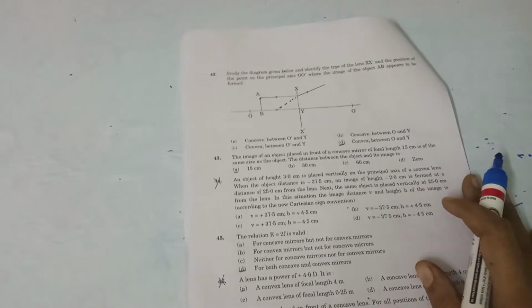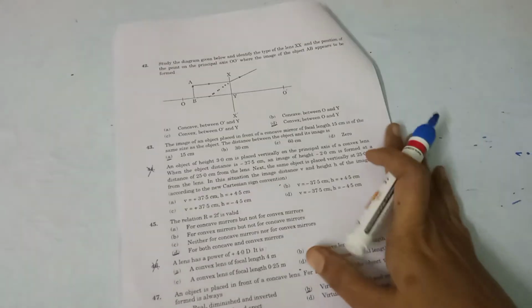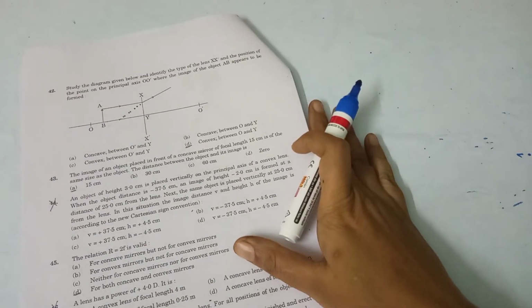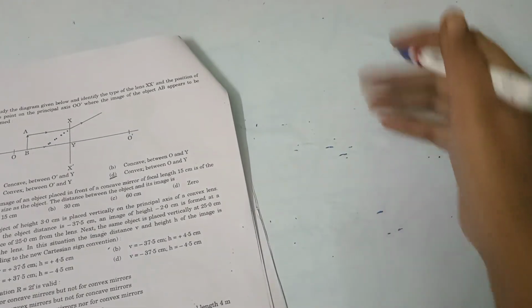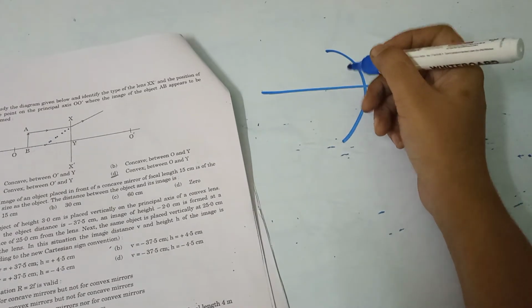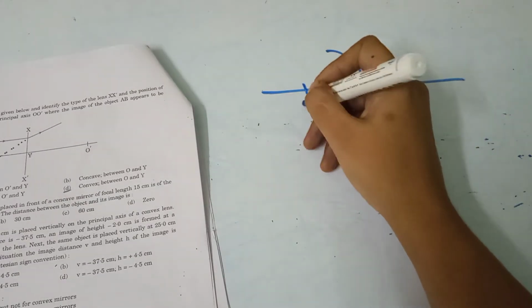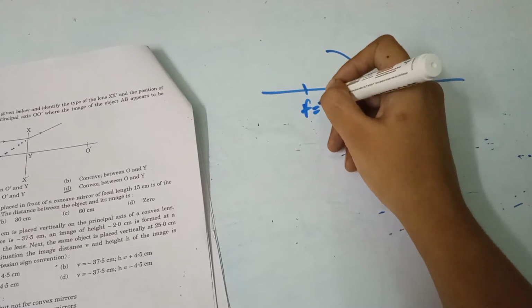In the 43rd question, the image of an object placed in front of a concave mirror of focal length 15 cm is of the same size as the object. The distance between the object and the image is? Concave mirror, focal length is 15 cm, so it is negative.